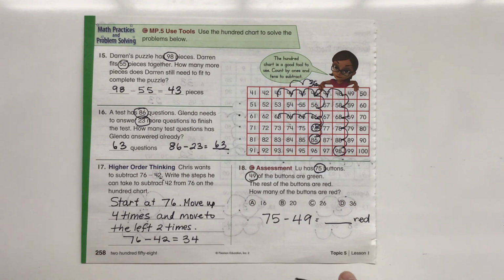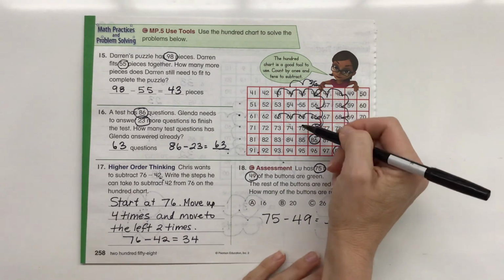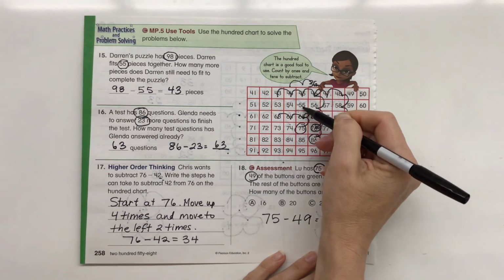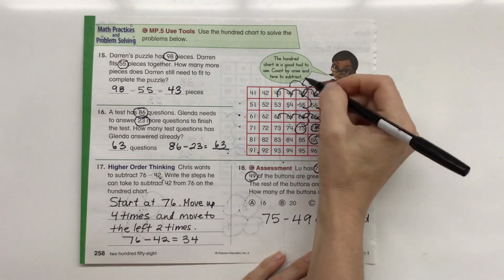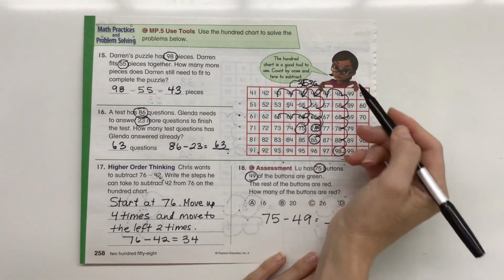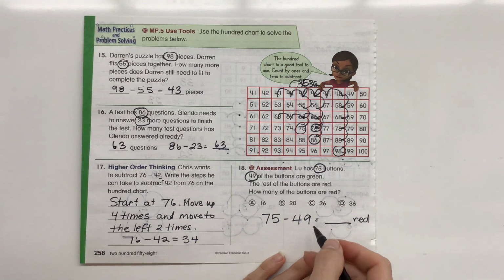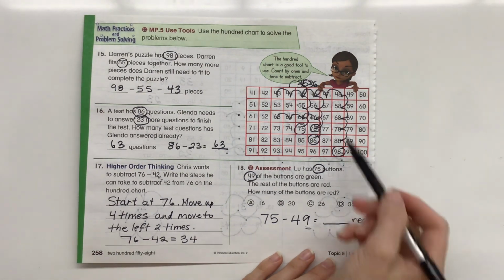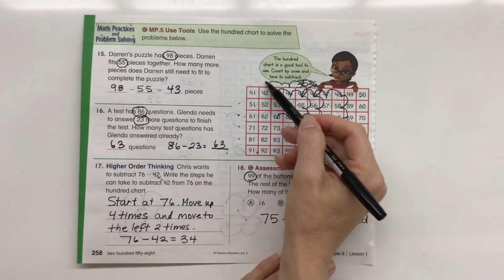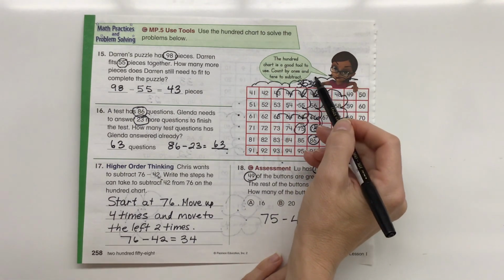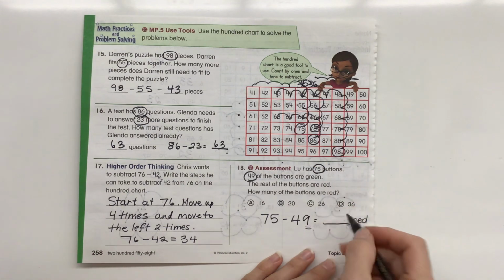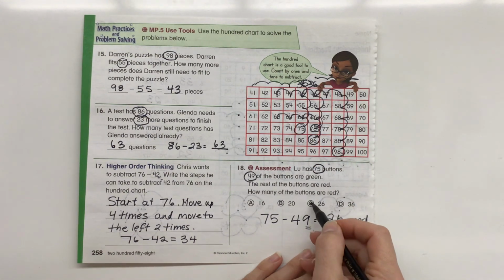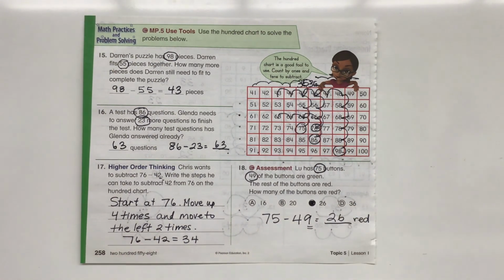All right, let's take a look. 75 minus 49. 75 minus 10, 20, 30, 40 puts us at 35 minus 9 more, correct? So we've got to go back 9 more. So that is going to put us at 26. All right, great job, everybody.